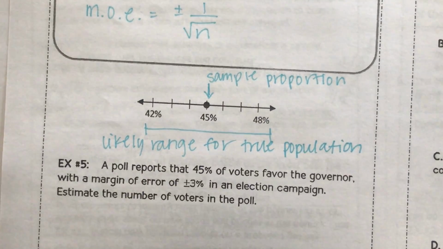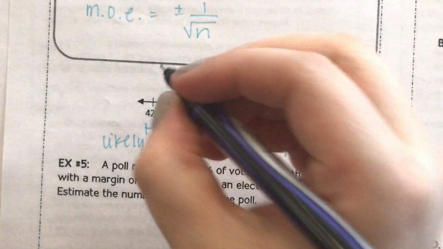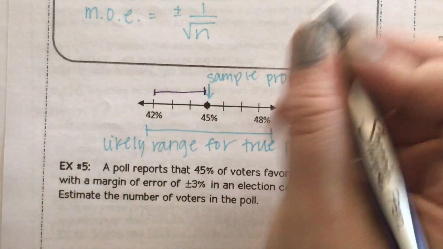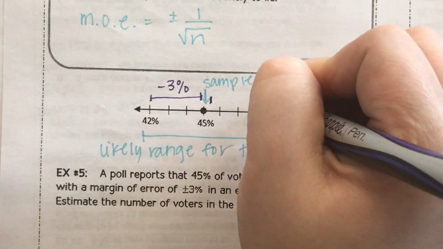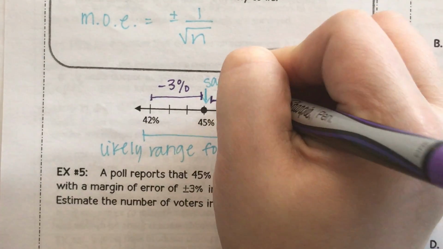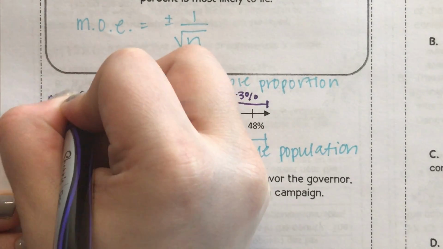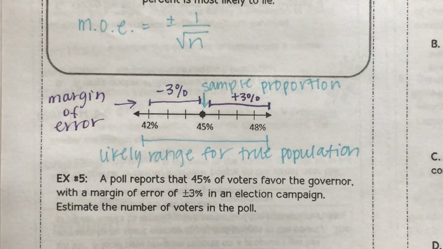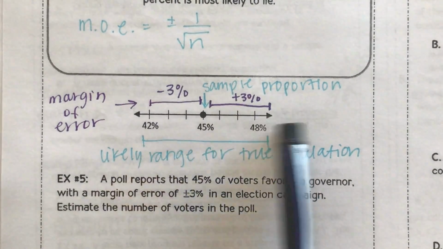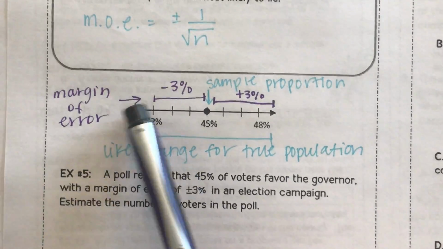On either side, I'm going to use a different color for this one. I'm going to use purple. From 42% to 45% is minus 3%, right? And then from 45% to 48% is plus 3%. These here, this is your margin of error. So in our little pretend poll, we could say 45% of our sample said they like dogs with a margin of error of 3%, which means 3% below our sample proportion and 3% above our sample proportion. Okay? So that's what margin of error represents.